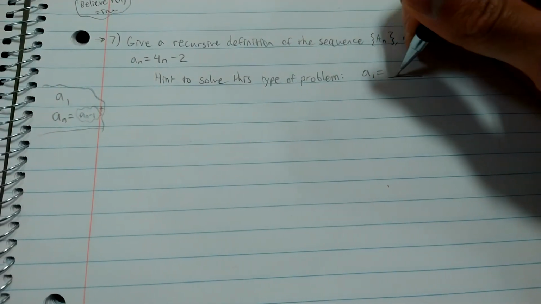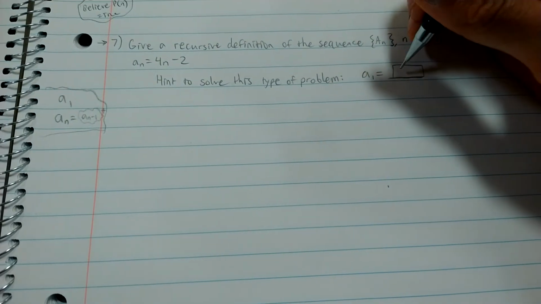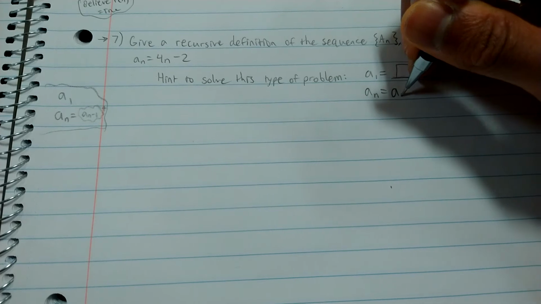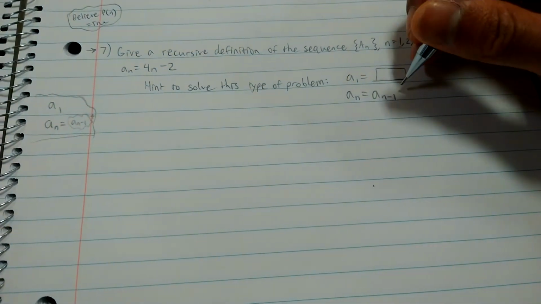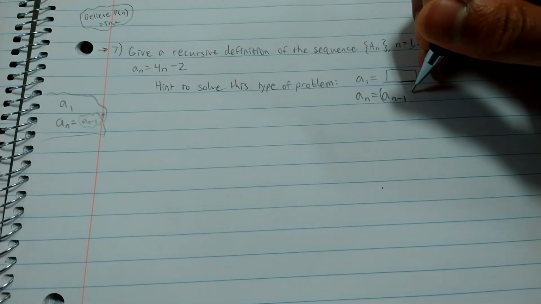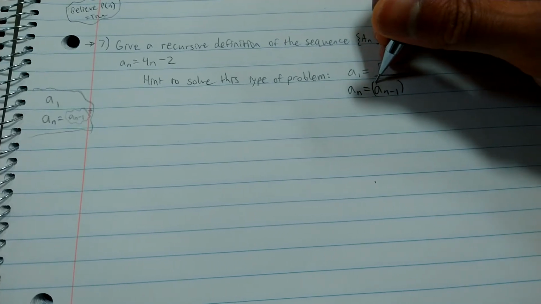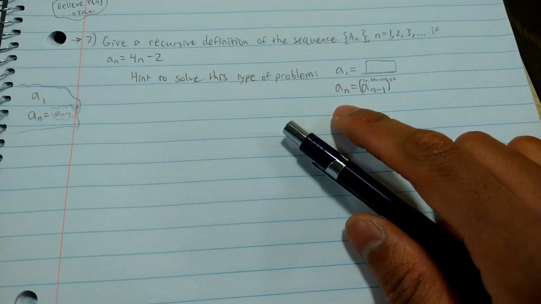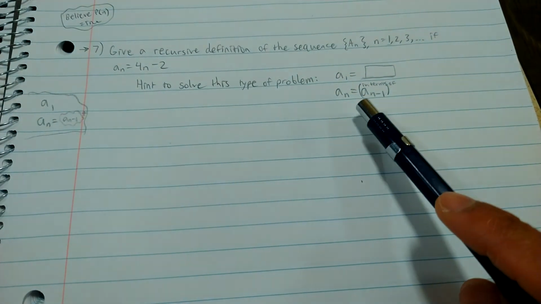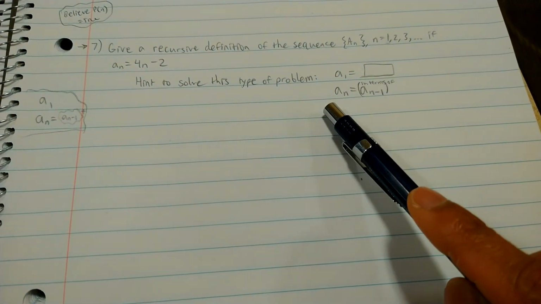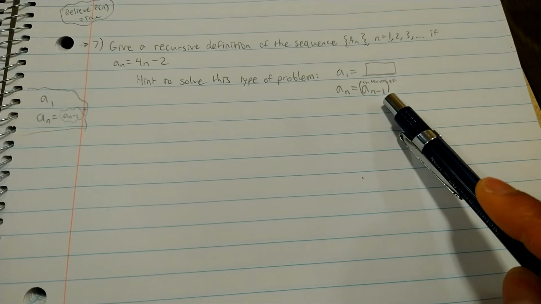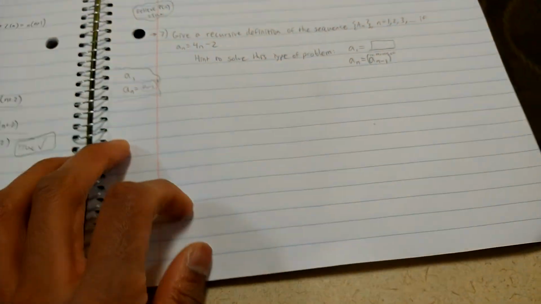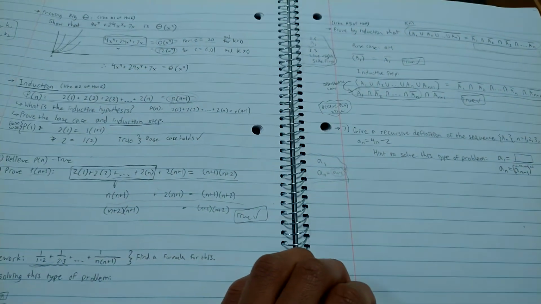Now, if a of 1 is this value that you give it, then what would a of n be based on a of n minus 1? So I'll write it in terms of that. That's literally all you do. Just figure out what a of 1 is and what a of n would be in terms of a of n minus 1.